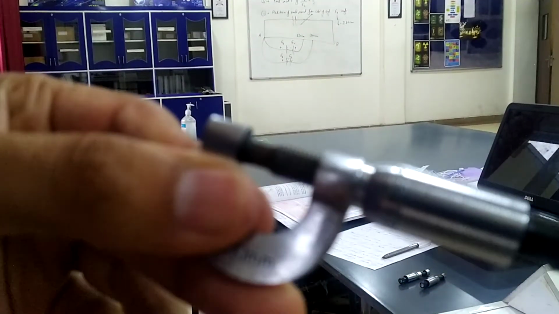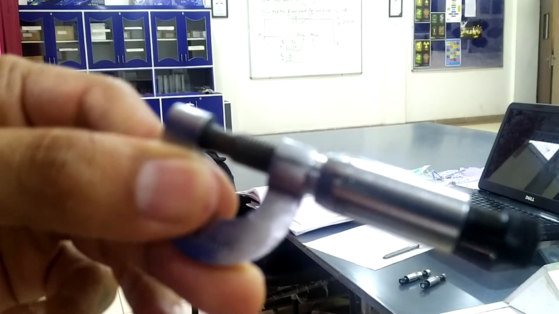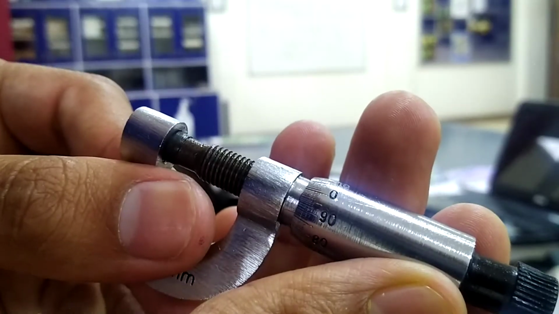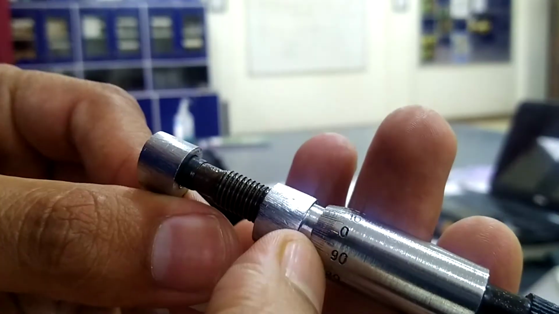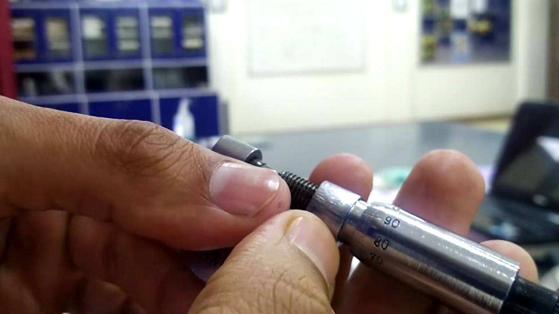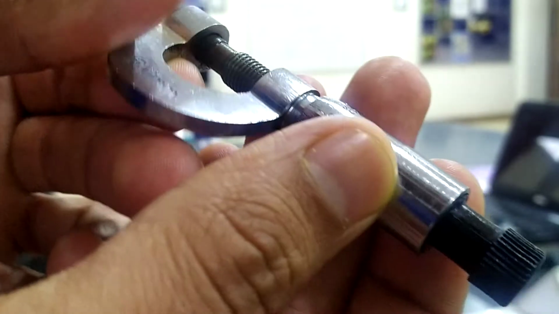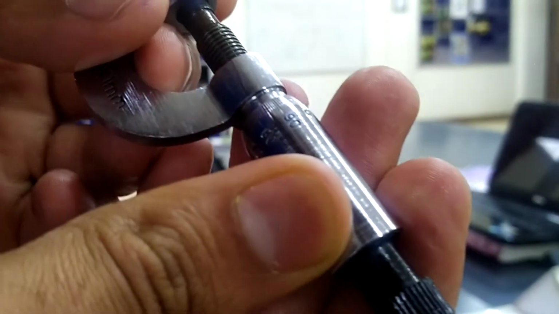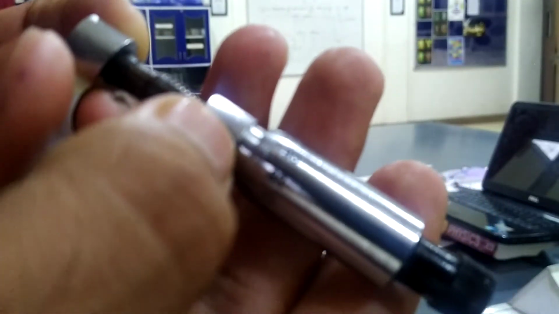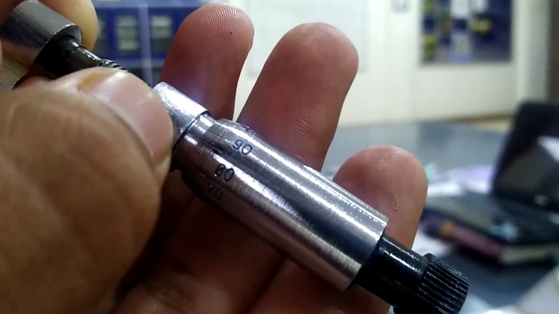Just wait for a few seconds. Yeah, so you see, this is the 0 of the circular scale, so it will be above the 0 of the main scale reading.